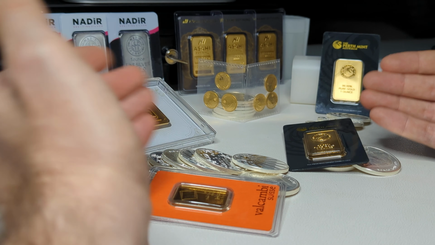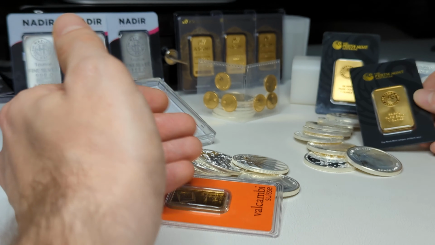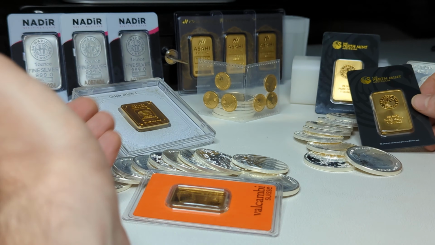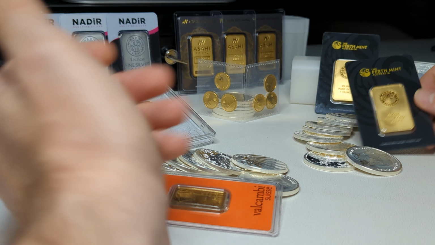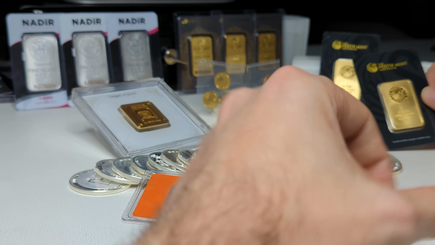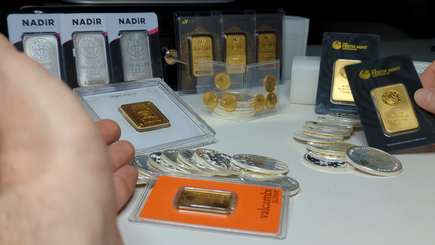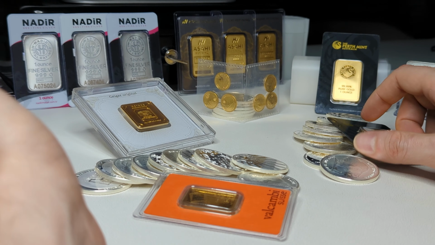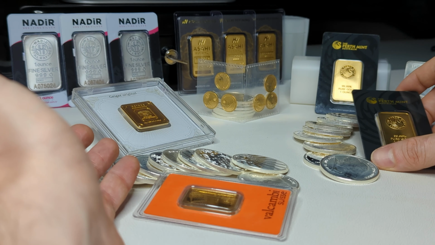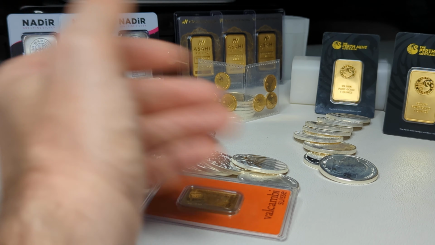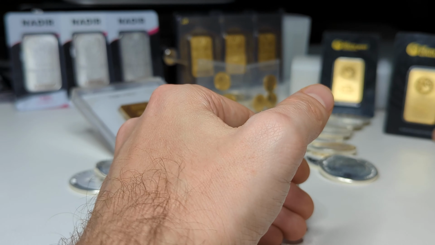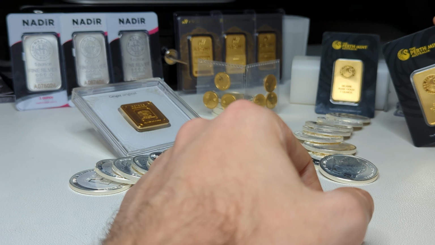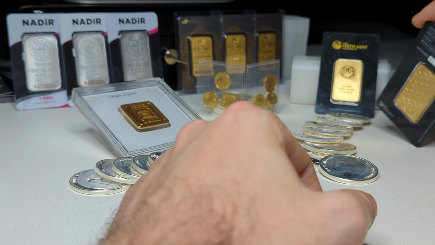hedge against economic uncertainties. It is important to note that short-term volatility is a natural characteristic of financial markets, including the gold market. It reflects the ongoing dynamic between supply and demand, investor sentiment, and changing economic conditions. While short-term price fluctuations can present opportunities for traders and speculators, they can also create uncertainty for long-term investors.